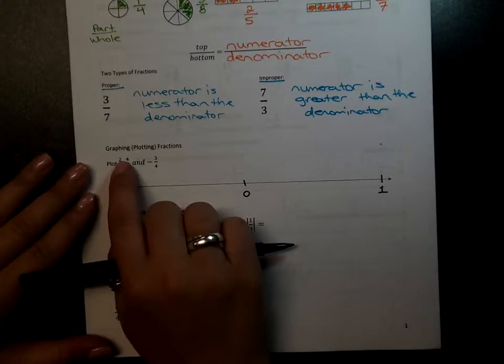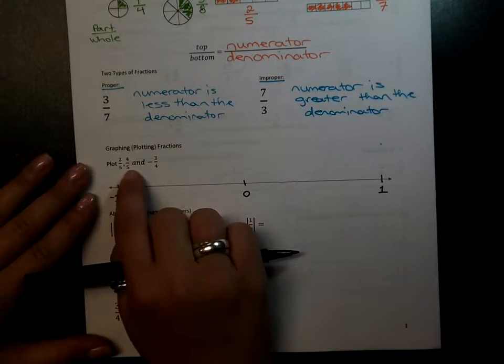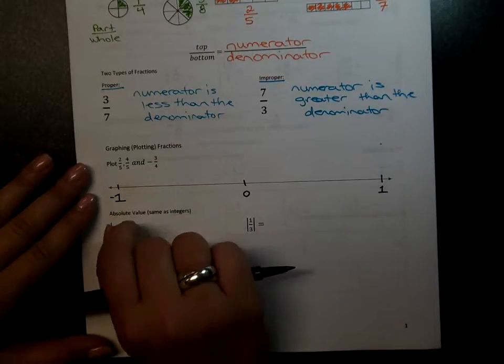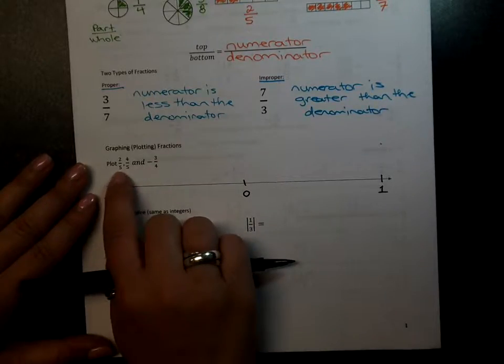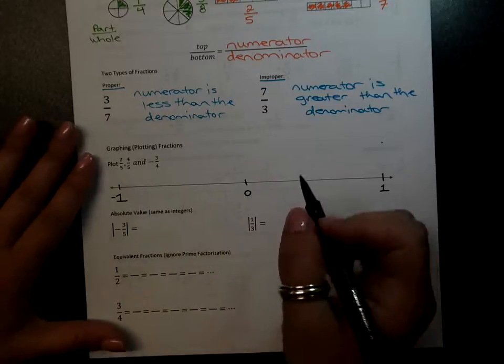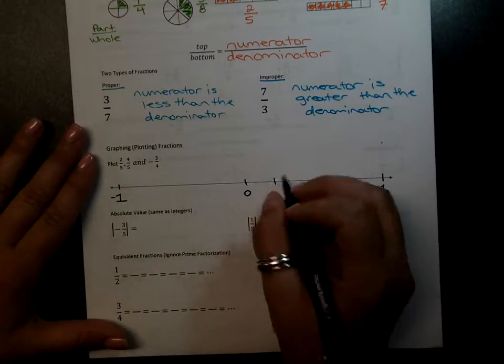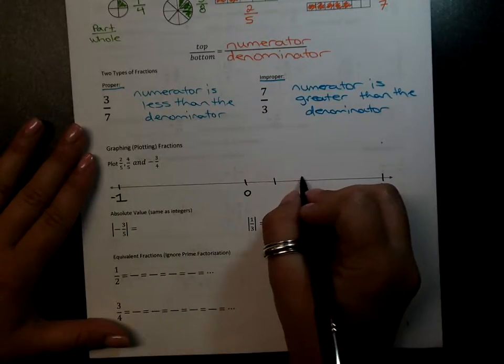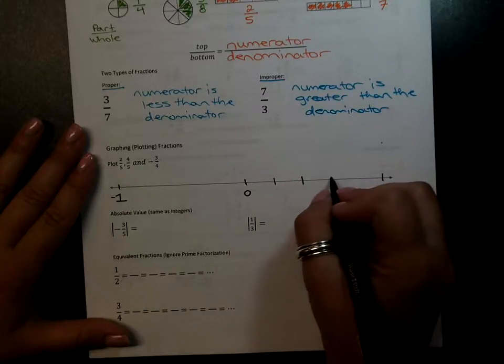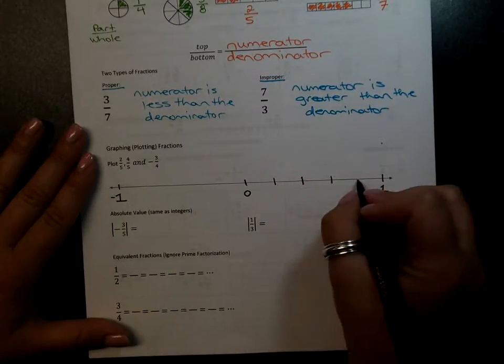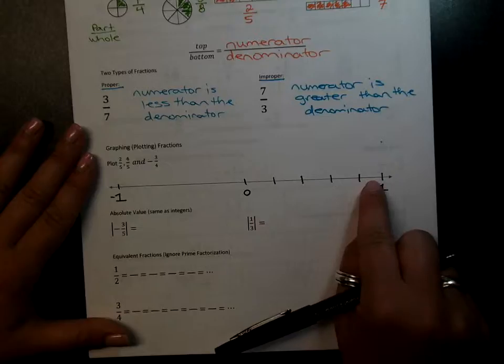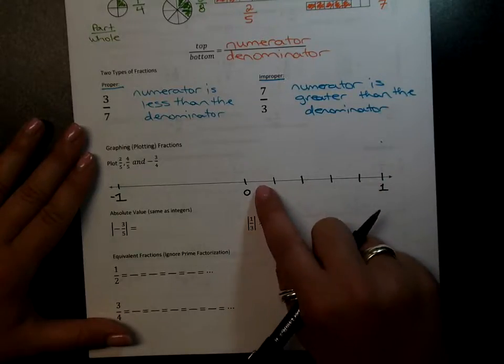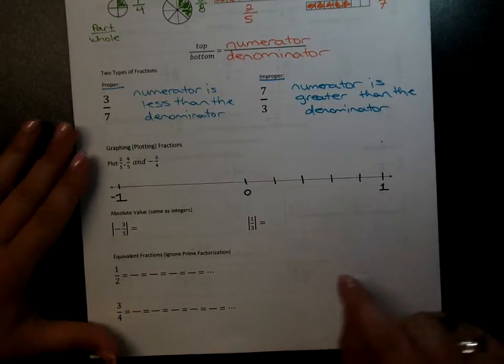So we want to plot 2 out of 5, 4 out of 5, and -3 out of 4. So these first 2 fractions are out of 5 parts. So I need to section this off. There's 1 part, 2 parts, 3 parts, 4 parts, and 5 parts. So I've sectioned this off into 1, 2, 3, 4, 5 parts.